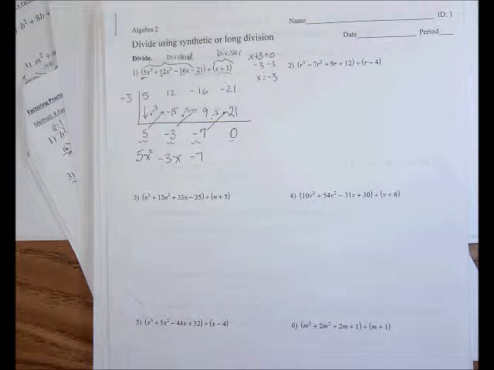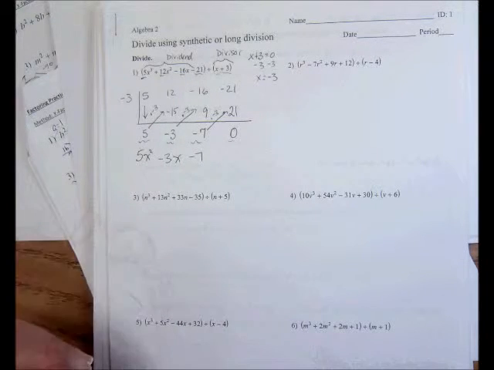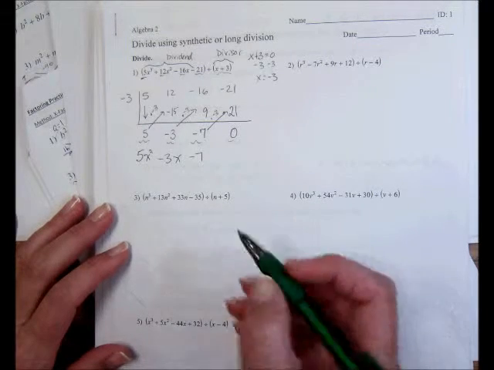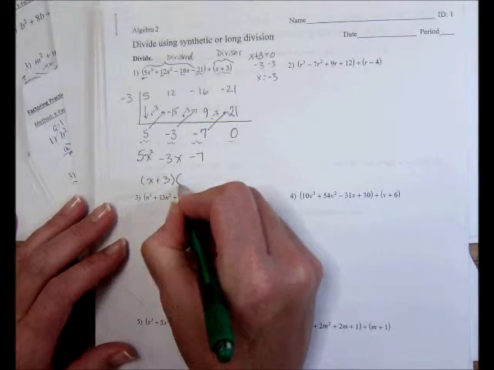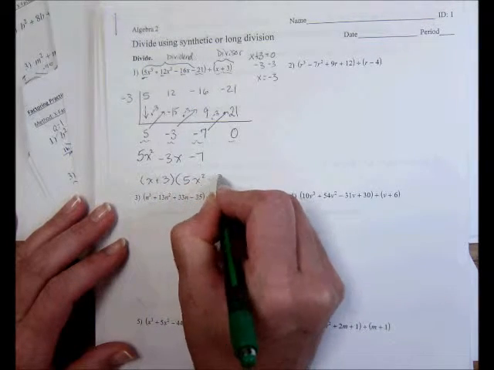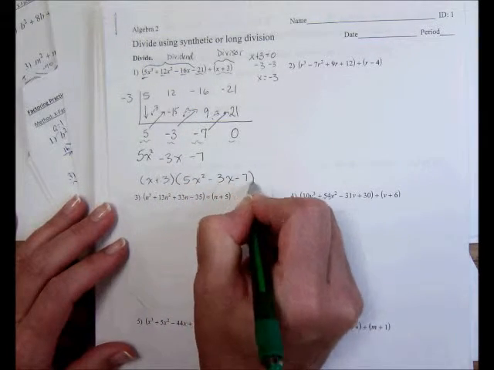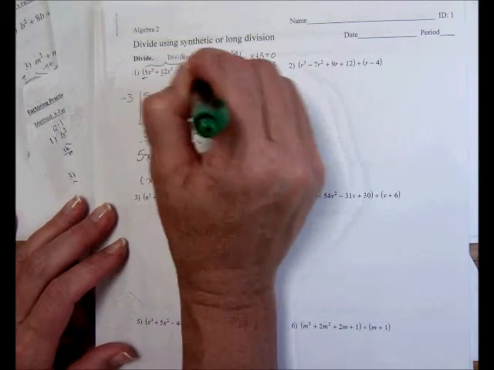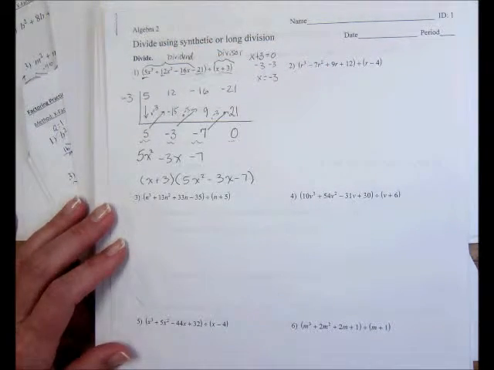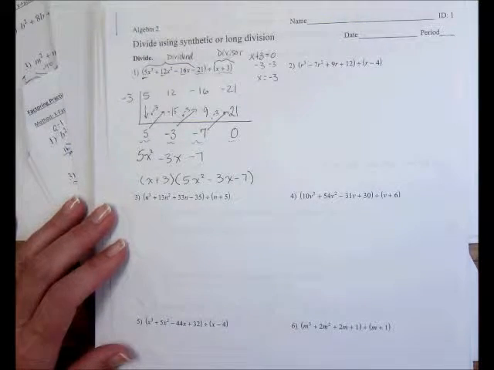If I factored out an x plus 3, this is what would be left underneath the binomial. So I can say x plus 3 multiplied by 5x squared minus 3x minus 7, and if I FOILed that out, I would come up with my original polynomial. So pause me if it doesn't make any sense.